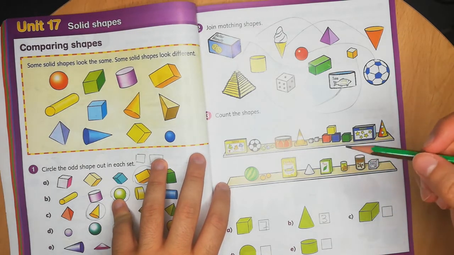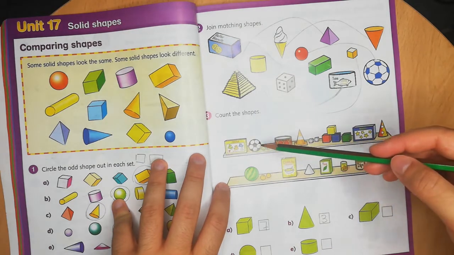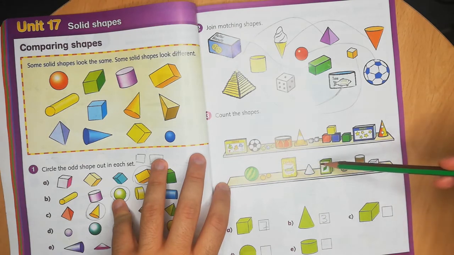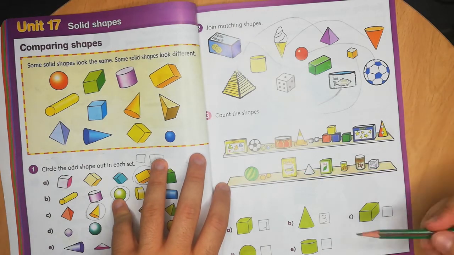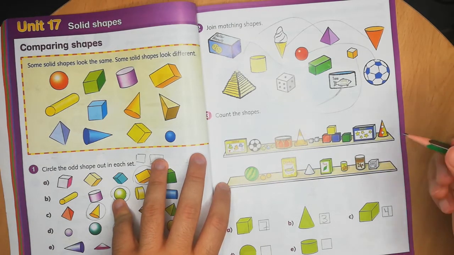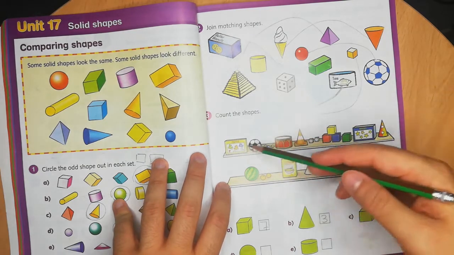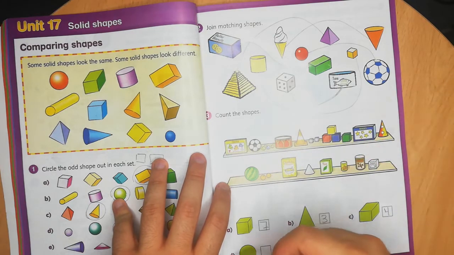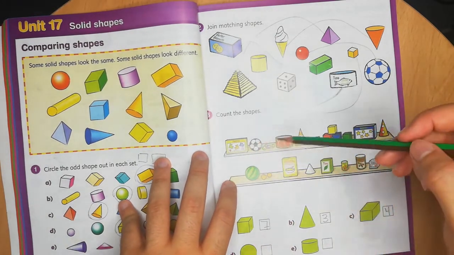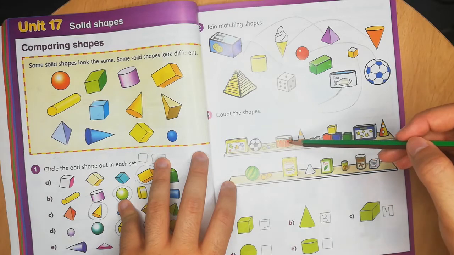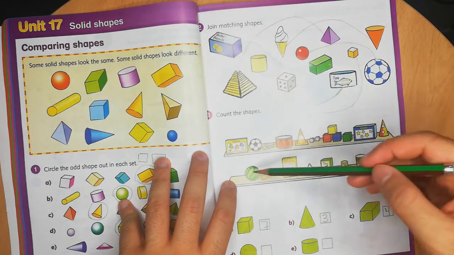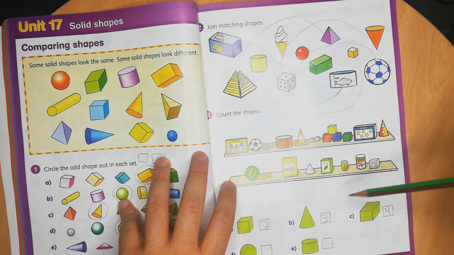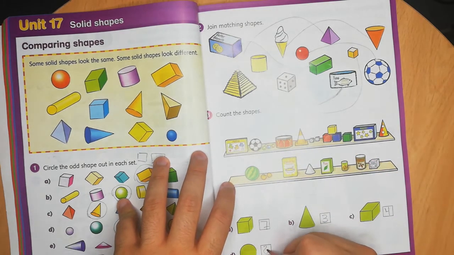Rectangular boxes, let's see. 1, 2, 3, 4, and that's it. So we have 4 rectangular boxes. Do I have any more? 1, 2, 3, 4. Yeah, that's it. This is a cube. Okay, sphere. 1, 2, 3, 4, 5, 6, 7, 8. Yeah, that's 8 spheres over here.